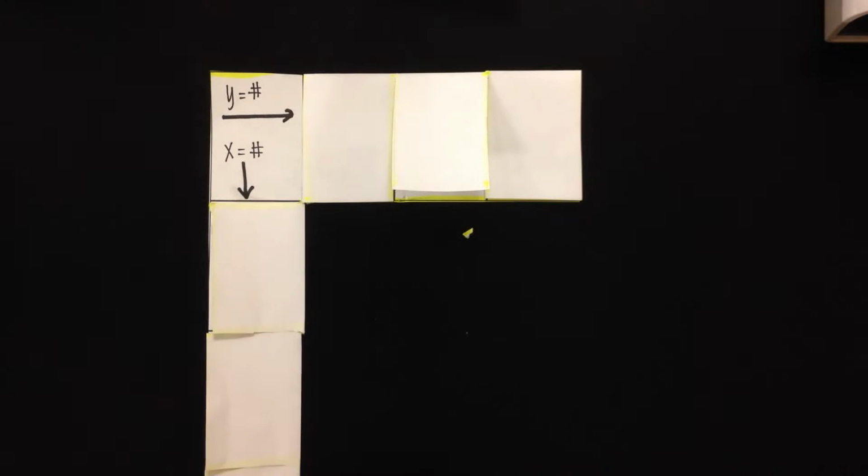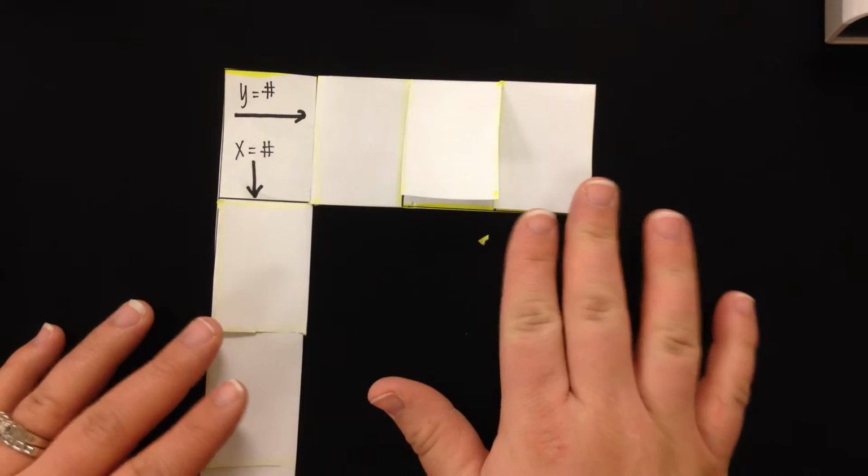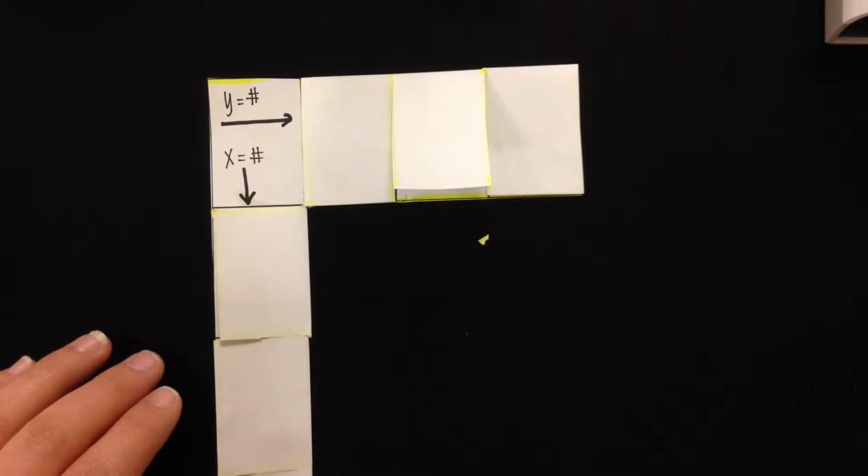And because I like color, I'm going to use highlighters, but you can use whatever you want. I'm trying to get this a little darker so you can see it. Okay, now, any questions on the foldable board? Does anybody need help with that? Is that too dark for you guys?